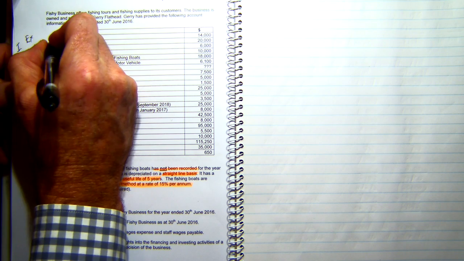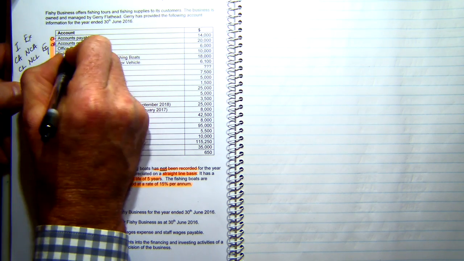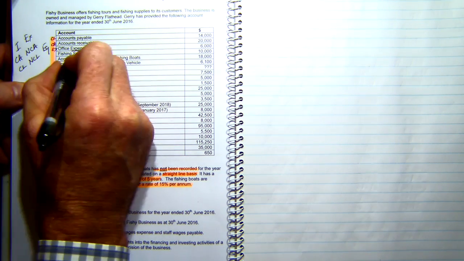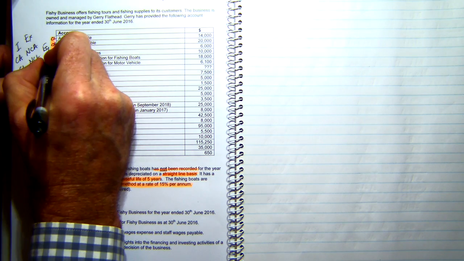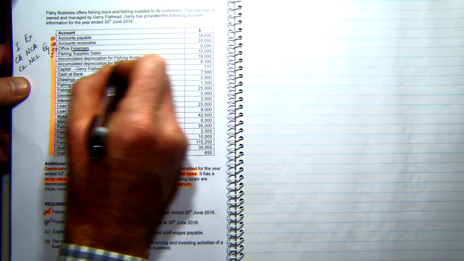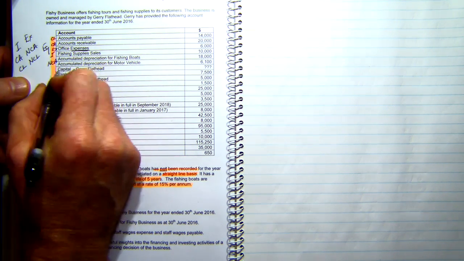Accounts payable, current liability. Accounts receivable, current asset. Office expenses, it tells me there it's expenses, so that's easy. Fishing supply sales, that's income. Accumulated depreciation for motorboats, fishing boats and motor vehicles are both non-current assets.